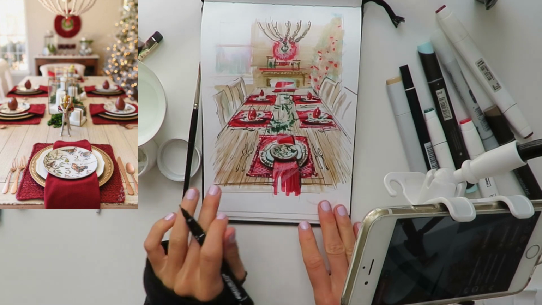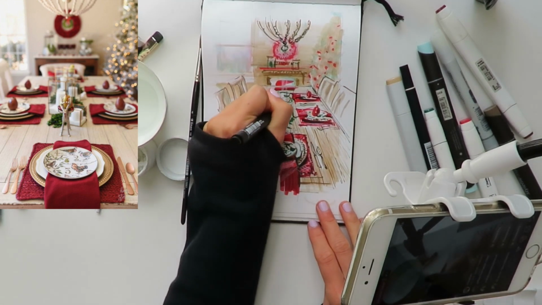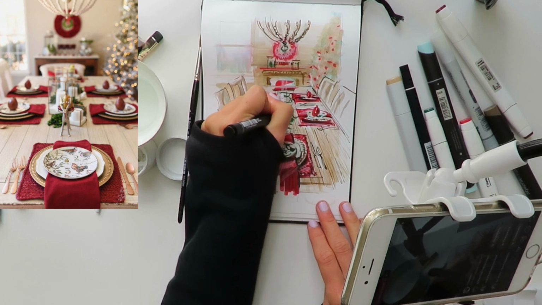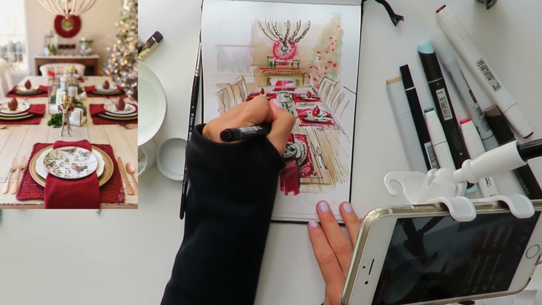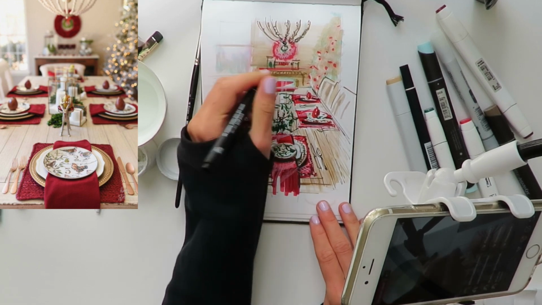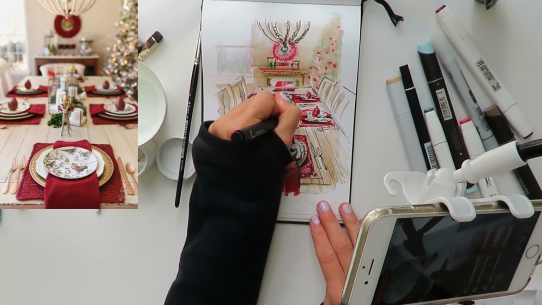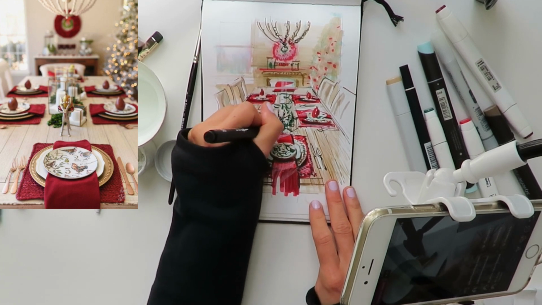So before adding some white color to the Christmas tree, I want to add a couple more details here. So let's assume that this is some kind of Christmas toy. Maybe it's a deer, Santa's deer, or something like an animal standing here. Also, we have these beautiful candles. So let's show them quickly as well.